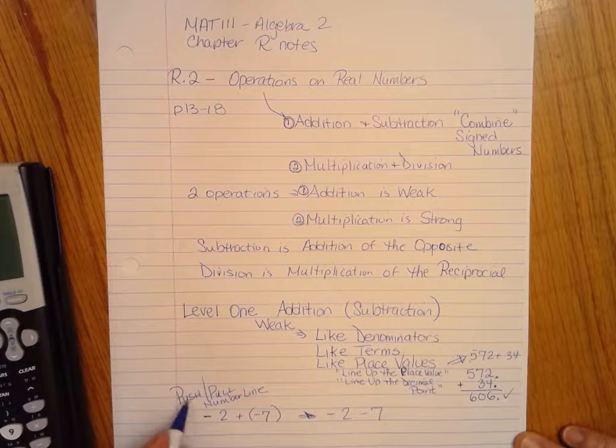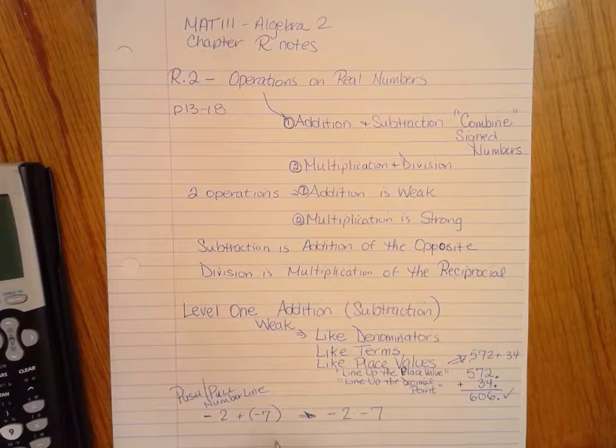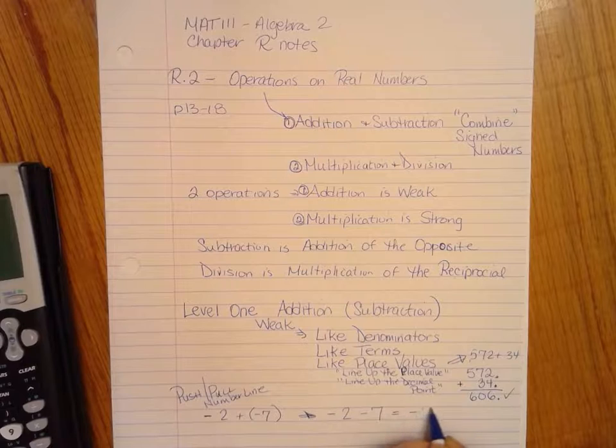And these negative numbers are direction. So this one is like magnitude of 2 in the negative direction, along or combined with a magnitude of 7 in the negative direction, actually gets us something that's more negative.